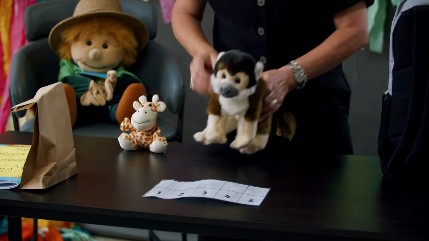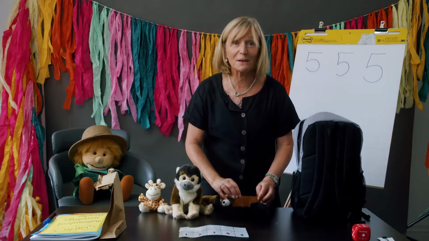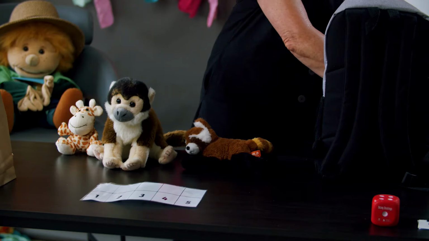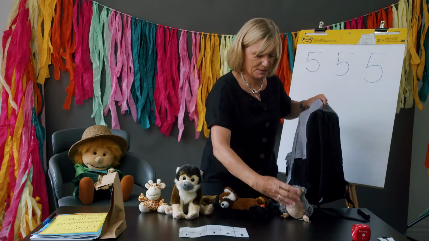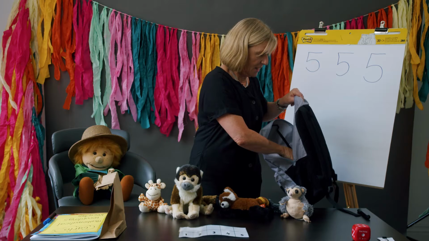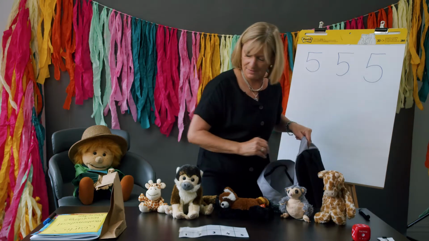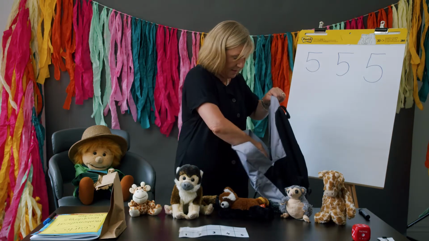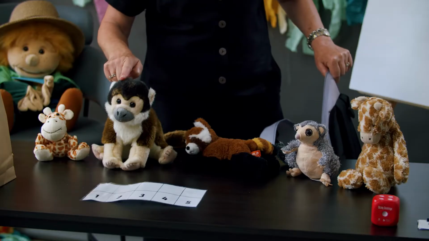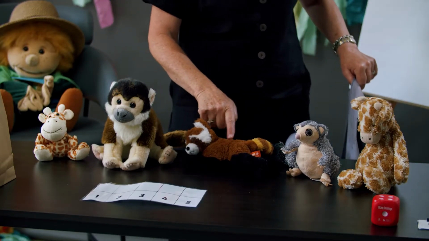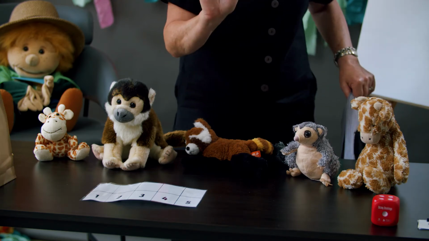Then we'll put the monkey. Then we'll put the red panda down. Next is the baby possum. And the last one is the big giraffe. Let me count. 1, 2, 3, 4, 5 creatures today.